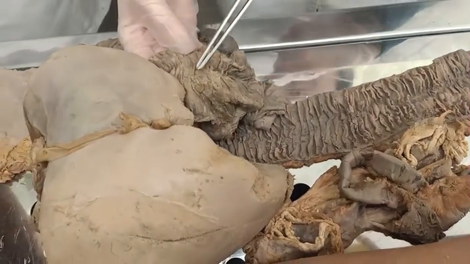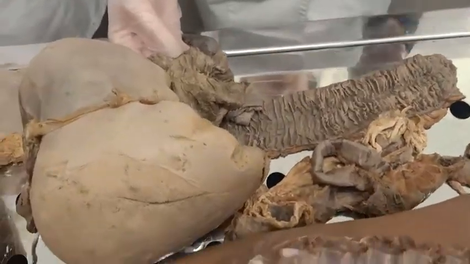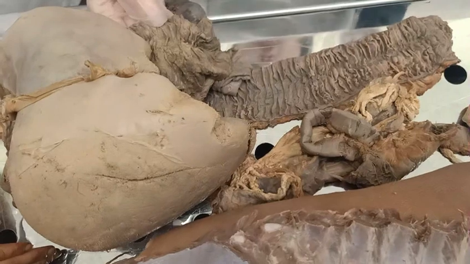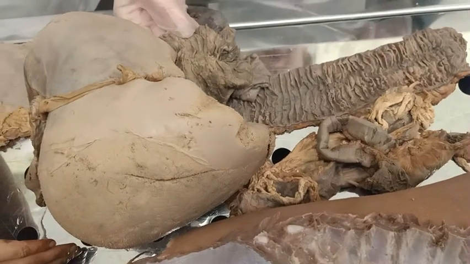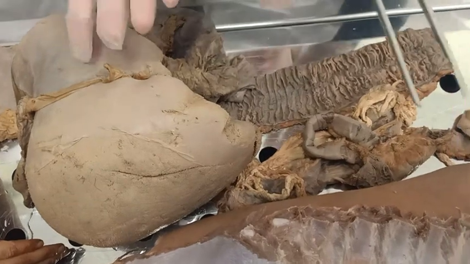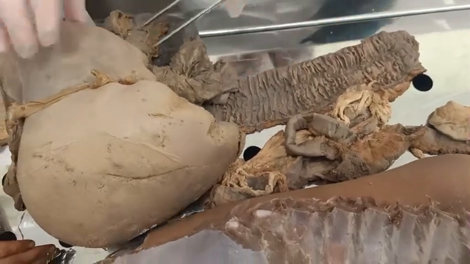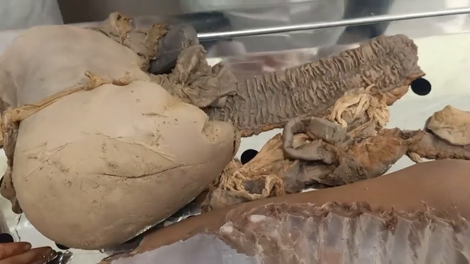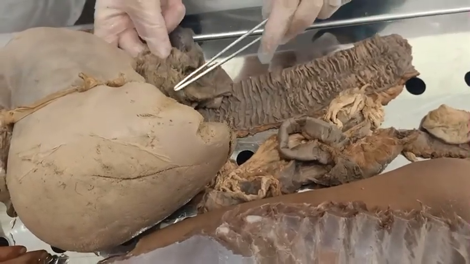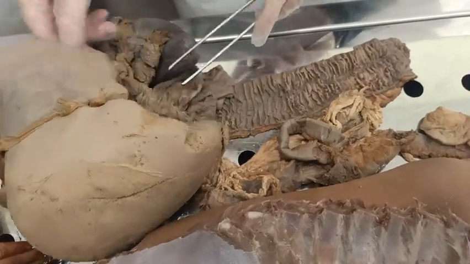So into this papilla, the excretory duct of the hepatopancreatic ampulla opens. The hepatopancreatic ampulla is formed by the junction of the common bile duct that comes from the liver and the main pancreatic duct which comes from the pancreas. And so they form the hepatopancreatic ampulla, and after that it opens in Vater's papilla.